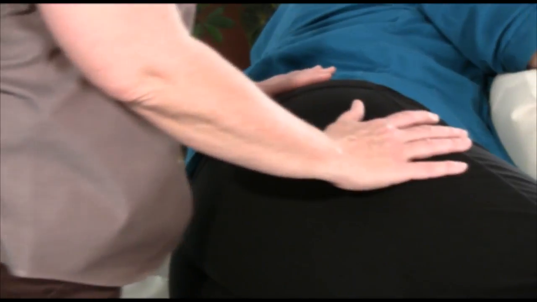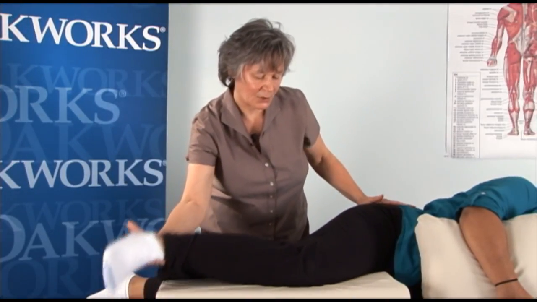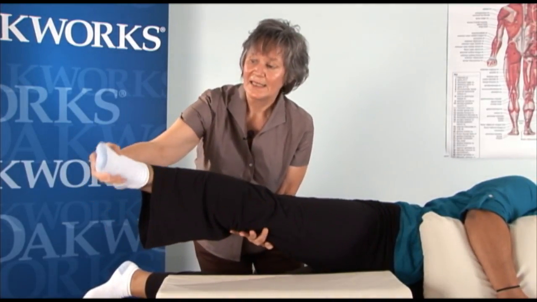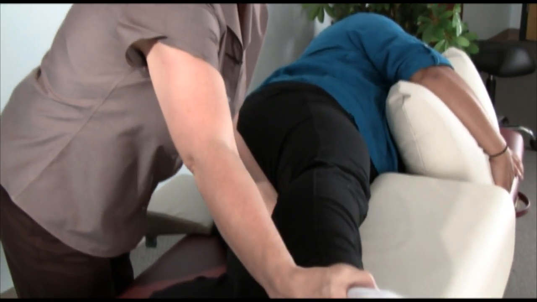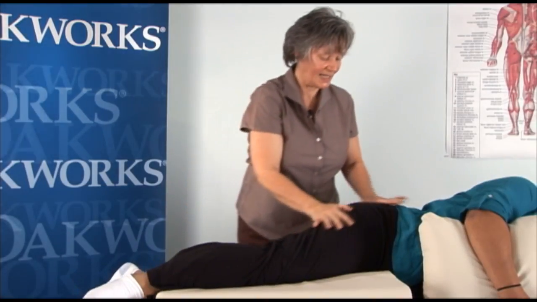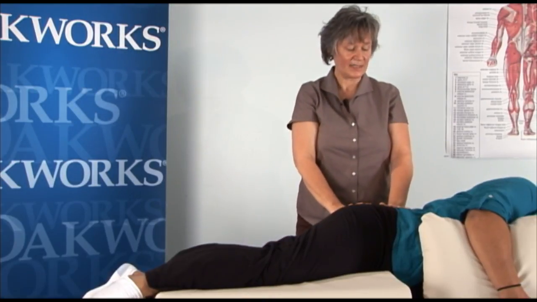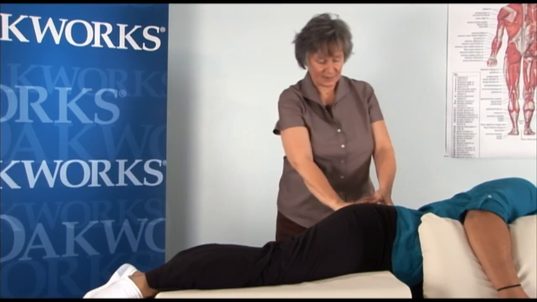There's a functional test you can do for this. If you have your client straighten her leg and lift it to about 20 degrees, if her foot tends to rotate towards the ceiling, that would be an indication that her piriformis muscle is tight. If you suspect that your client is having piriformis syndrome, as you're doing massage on the rest of the body, you can have some heat on it.